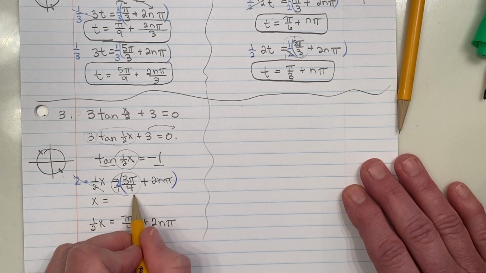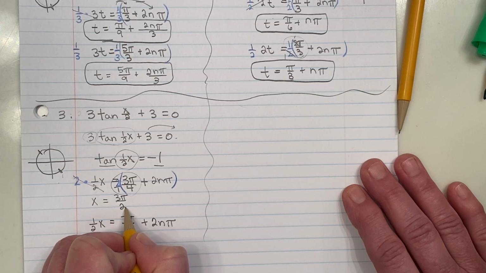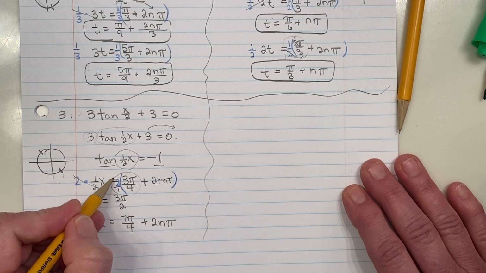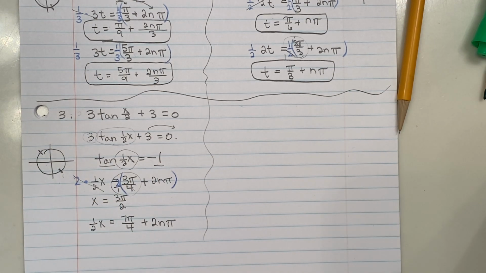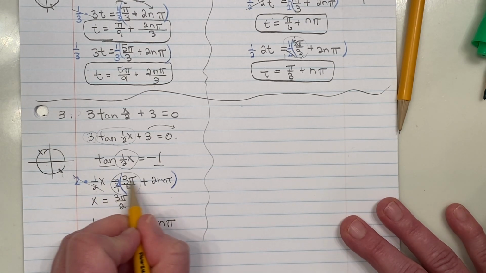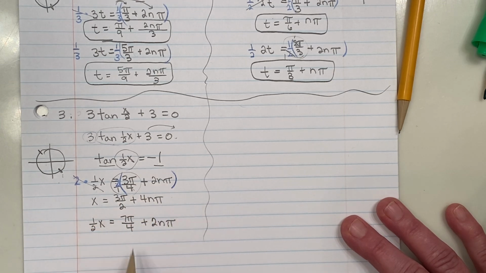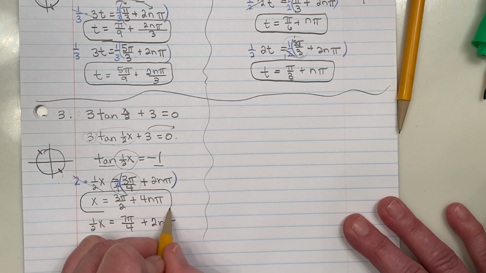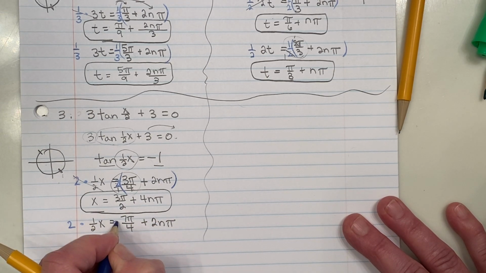You'll get 6 pi over 4, which reduces to 3 pi over 2. And another way to do that would be to divide this 2 with that 4, and you'd still end up with 3 pi over 2. Plus, now this is 2 times 2n pi, so the result would be 4n pi. And likewise, multiply both sides of this equation right here by 2.